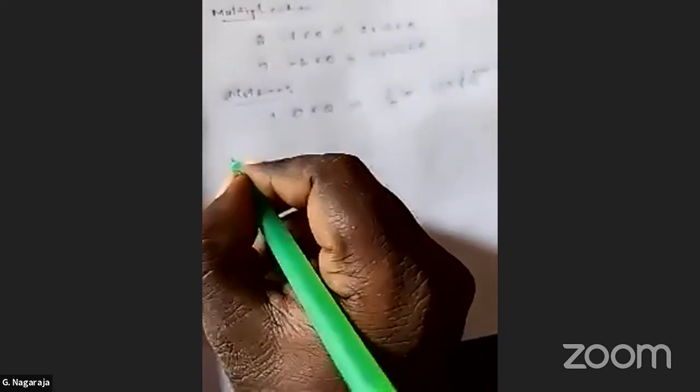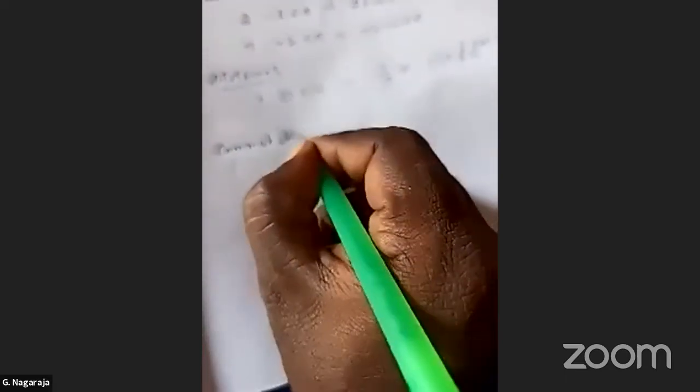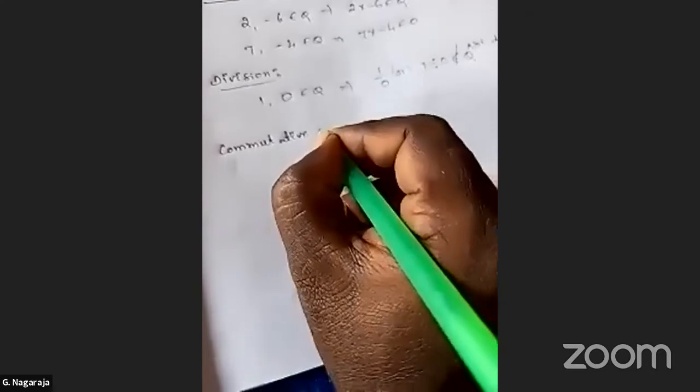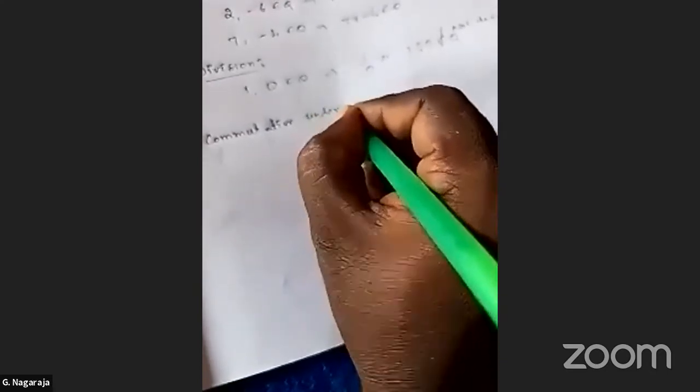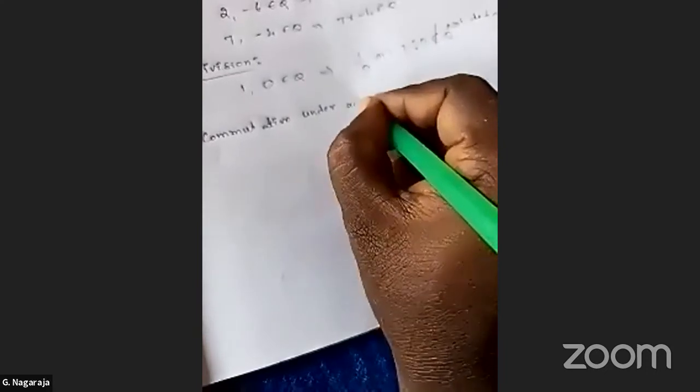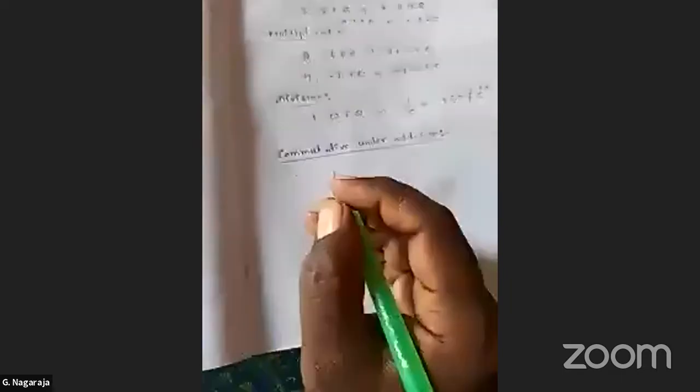Next, commutative property under addition. So what is commutative property?